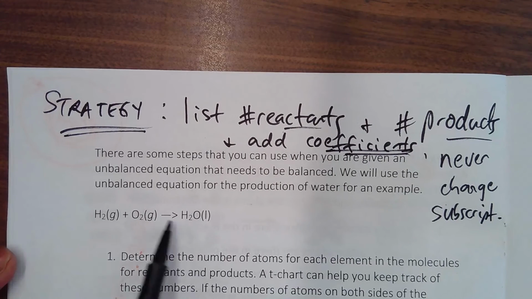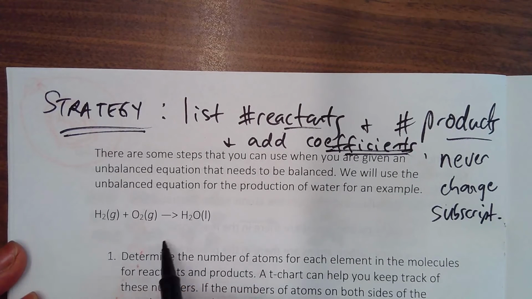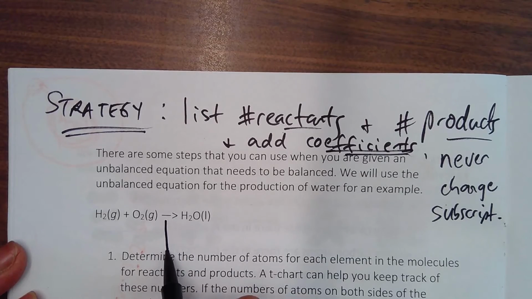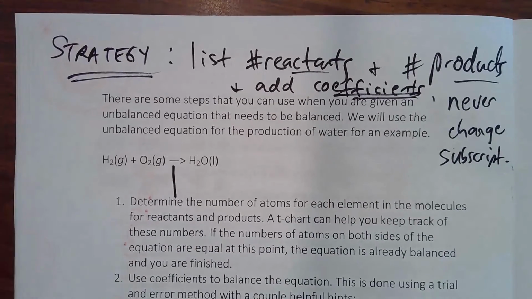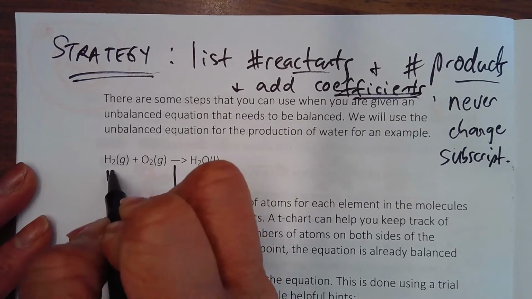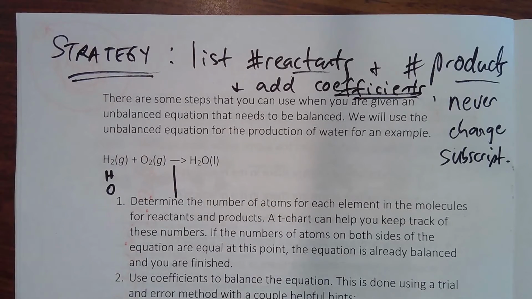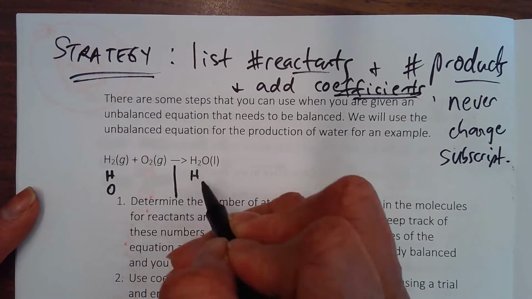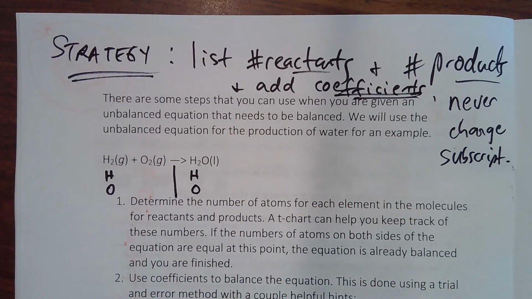All right, so let's take a look here. So what I'll do then is, again, I usually put a line right there. You see the arrow? That is before and after. Reactants and products. That's the separation. So I'm going to put H and O. That's the reactants. And then I'm going to list H and O. And I like to list them in that same order so that you can compare it side by side.